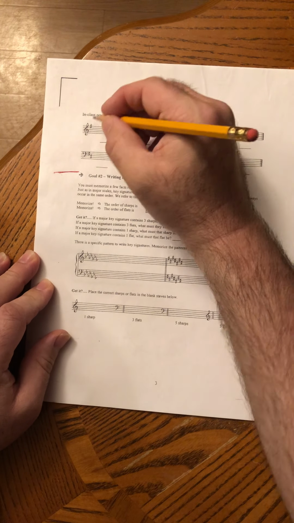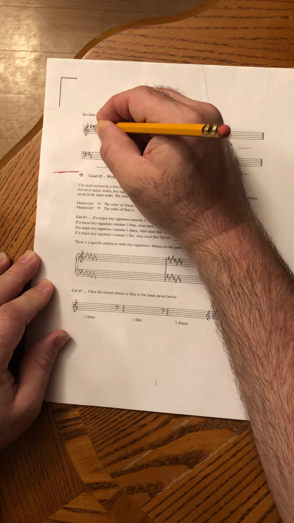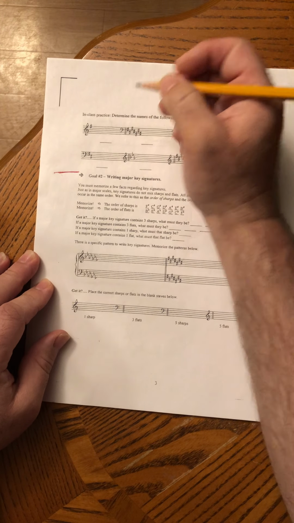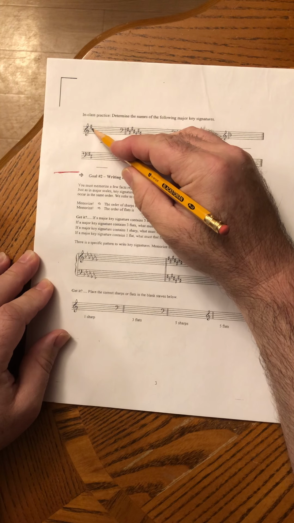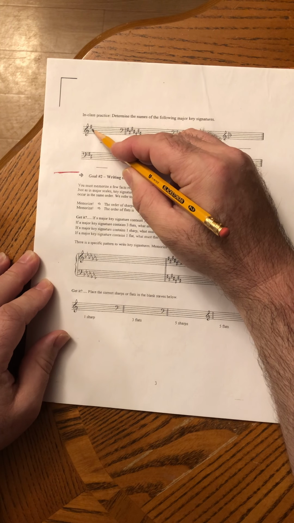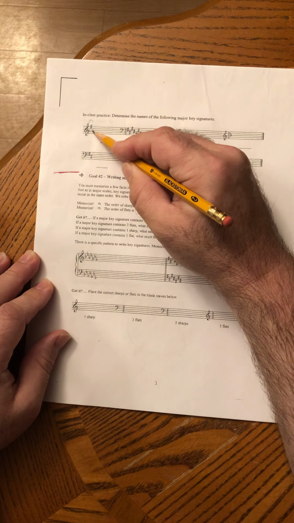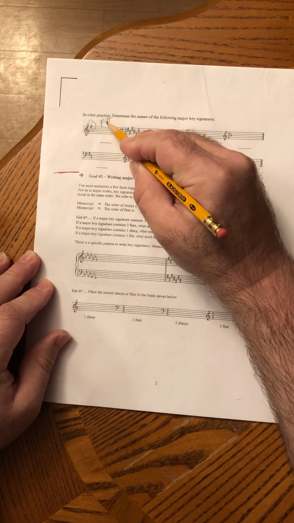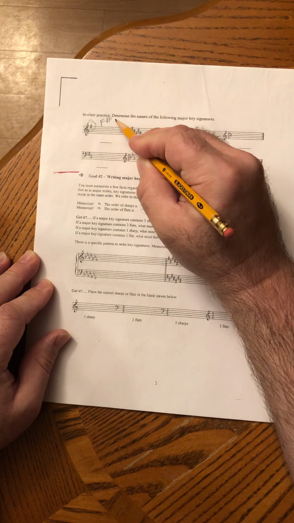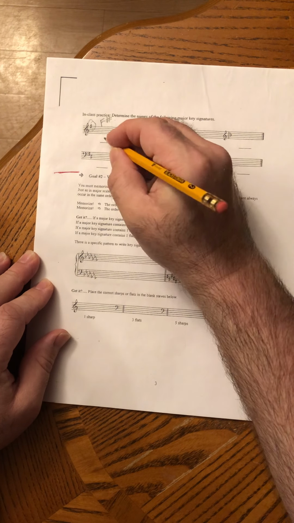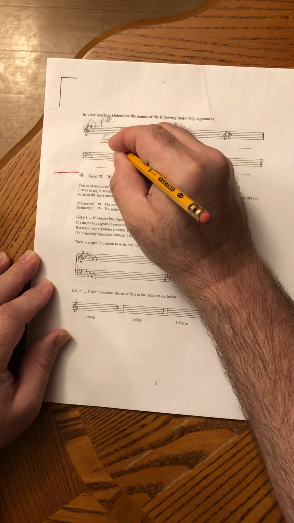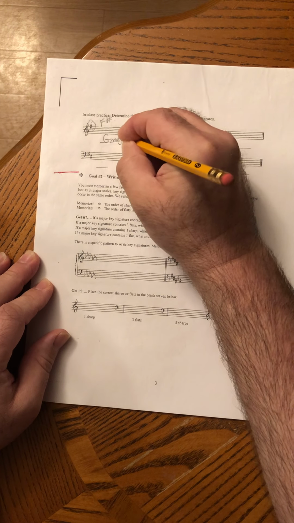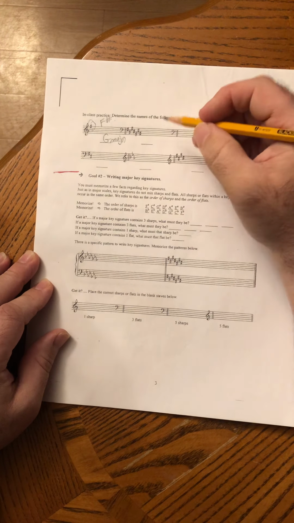Okay, so let's see how you did. So sharps, the last sharp tells you the name. Well here, this is the first sharp and it's the last sharp. It's the only sharp. So it's not an exception. So this is an F sharp. If you were looking at a piano keyboard and you go up a half step from F sharp, you would land on a G. So thinking in major terms, that's the key of G major.